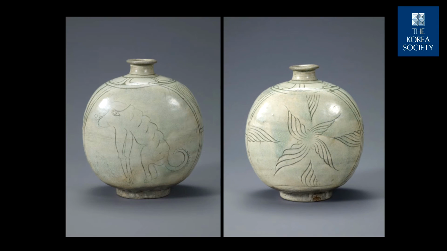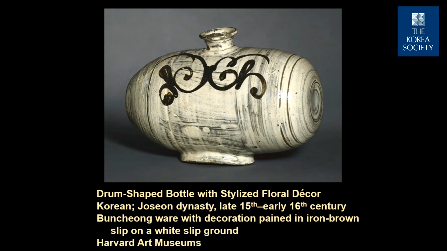Excuse me, the front, the back. One with a star-shaped flower, one with a tiger, lion, a hete, you tell me what it is, but some kind of ferocious beast sitting there protecting the people who were using the vessel. But there you really get the feel that it is a celadon type of glaze being used on the Buncheong ware.